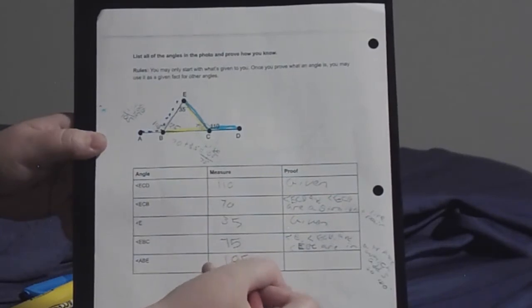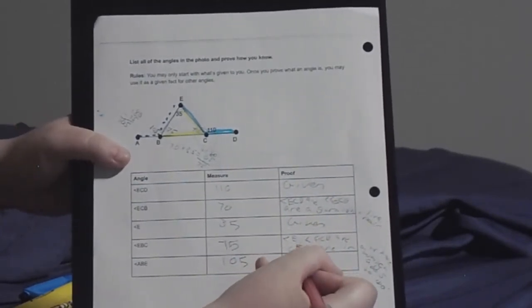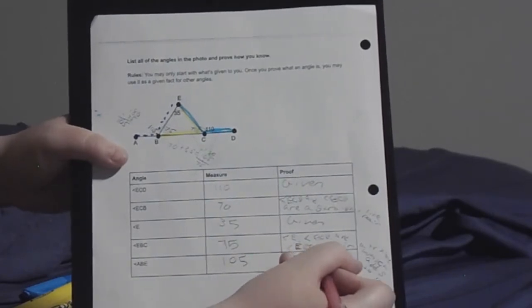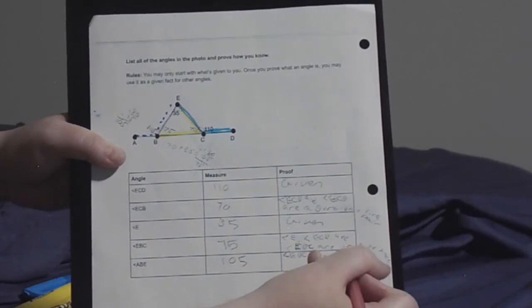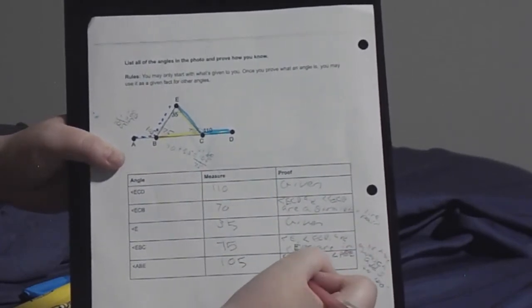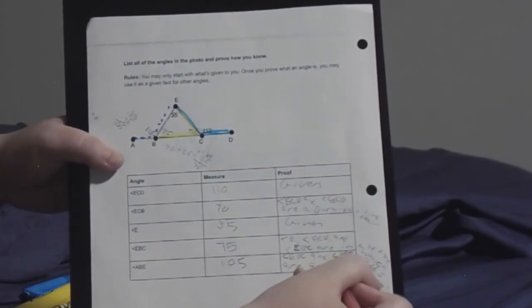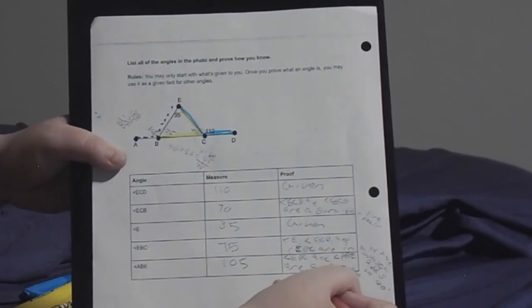So angle ABE I just found to be 105 because angle EBC and this angle I'm on, angle ABE, are a straight line pair.